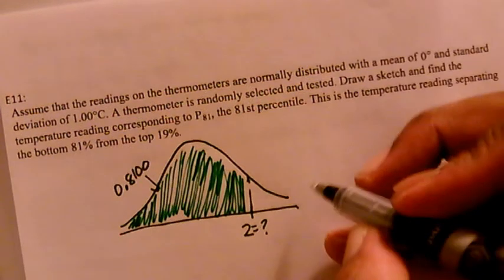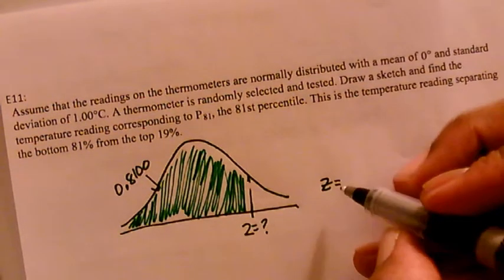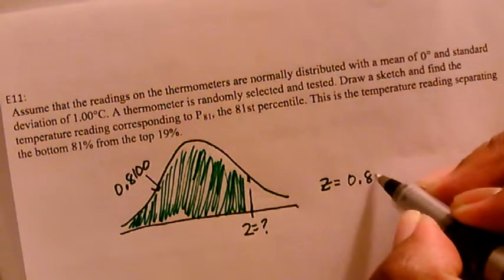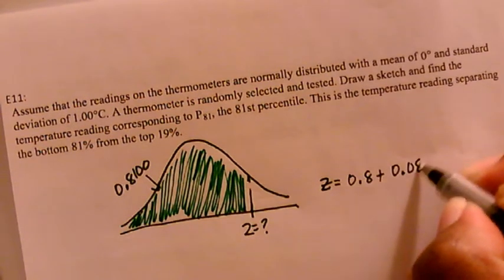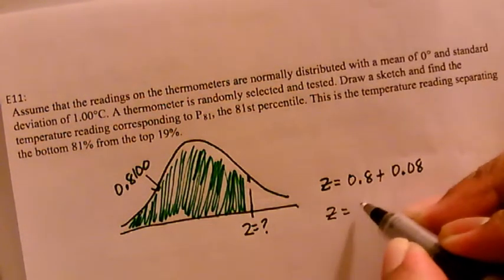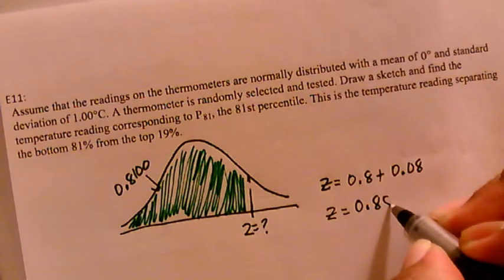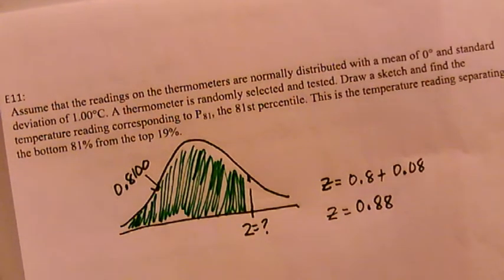So your z-score that you're looking for is going to be 0.8 plus 0.08, which is going to be 0.88. So that temperature reading that corresponds to the 81st percentile will be 0.88.